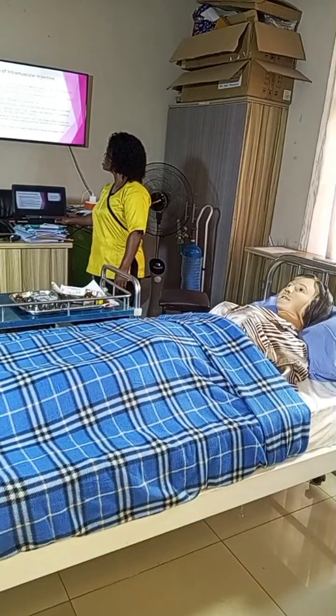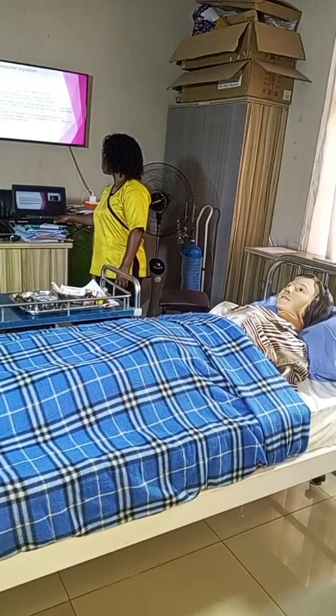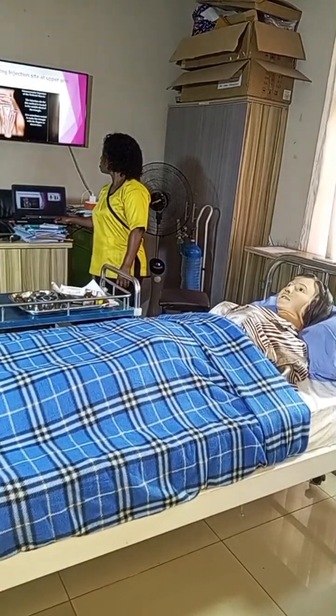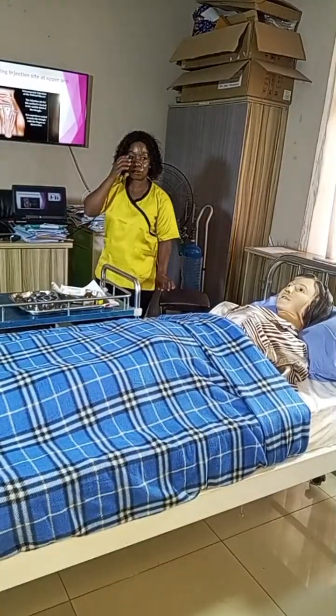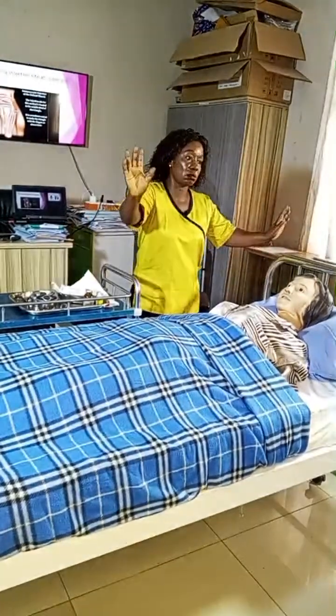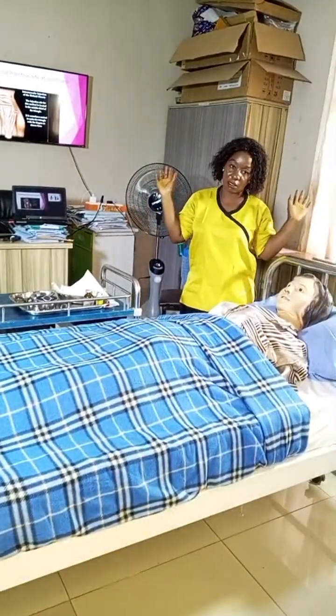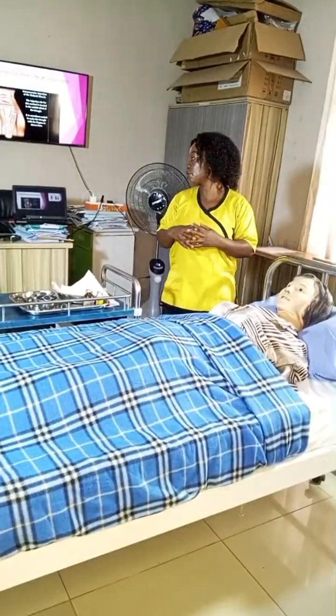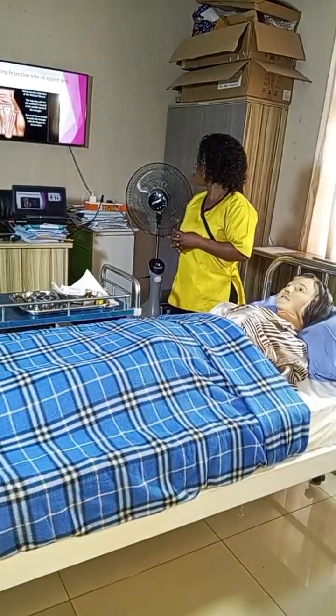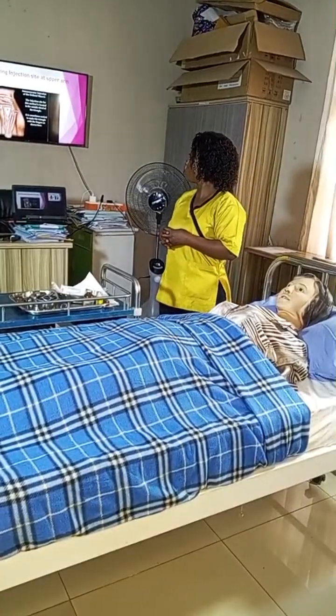Advantages. So let's look at sites for drug administration. Intramuscular injection: the deltoid muscle.